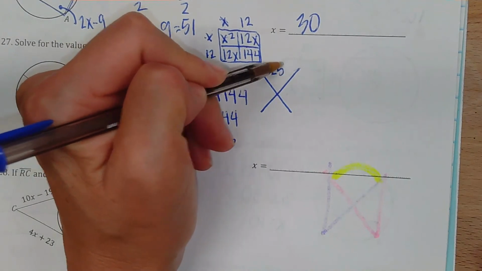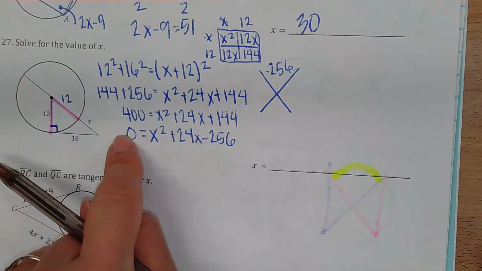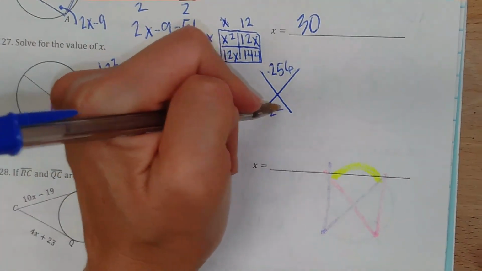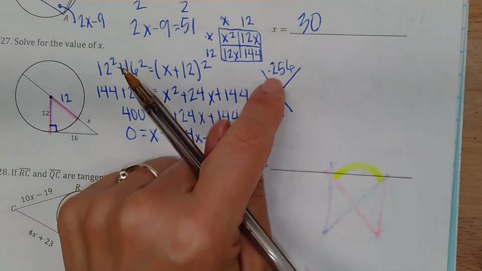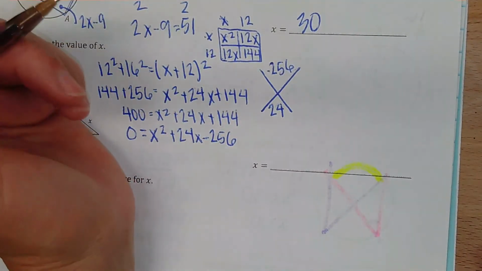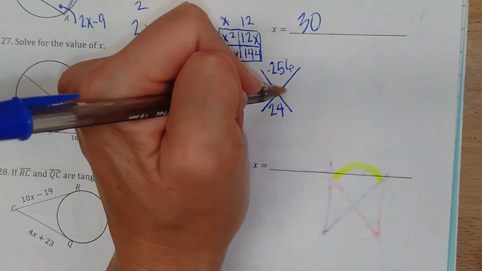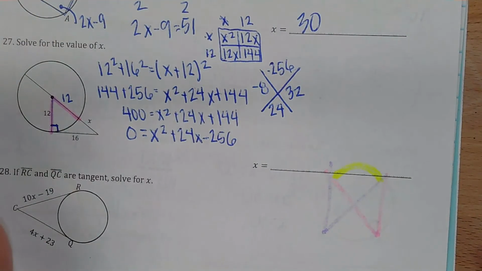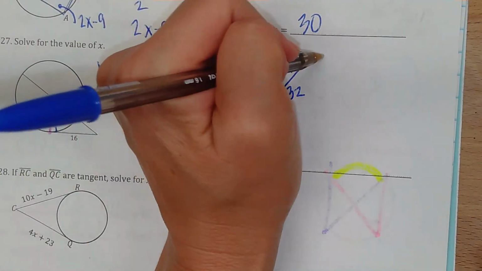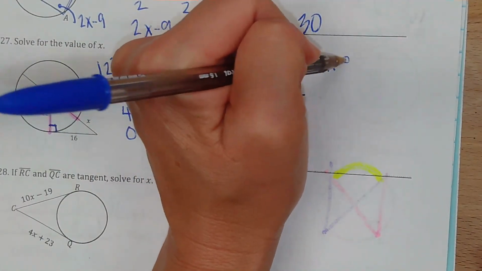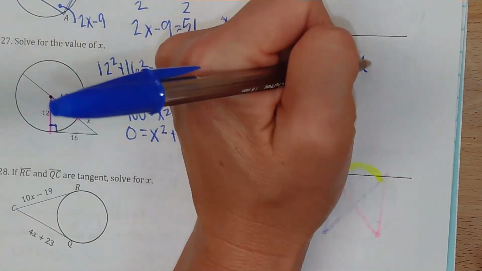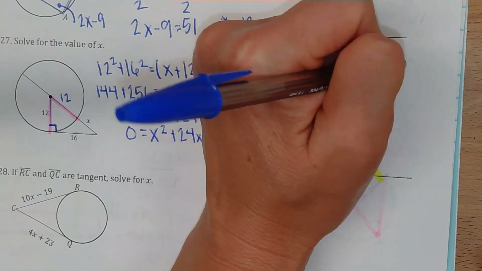Get negative 256, right? Bring down my middle brother, 24. What multiplies to negative 256 but adds to a positive 24? That would be a negative 8 and 32. So I have x minus 8 and x plus 32.